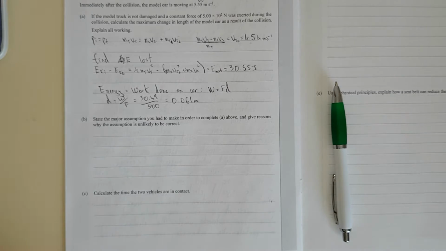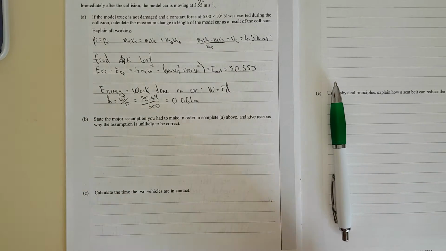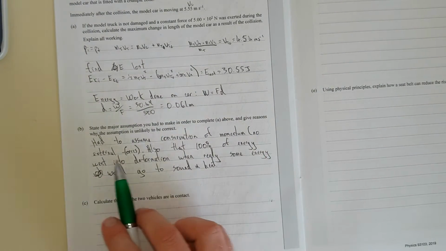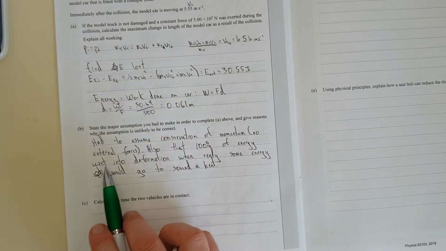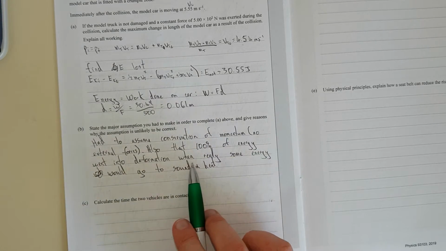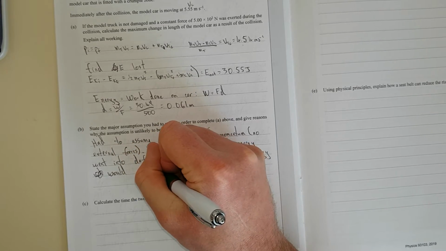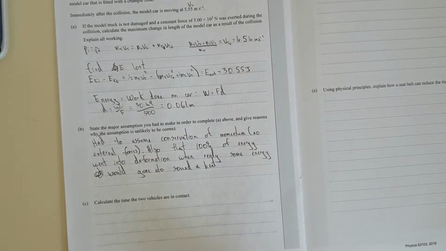So I'll pause and just write a nice answer. But yeah, that's why. Right, so I also said I had to assume conservation of momentum, no external forces, also that 100% of energy went to deformation, when really some energy would have gone into sound and heat.